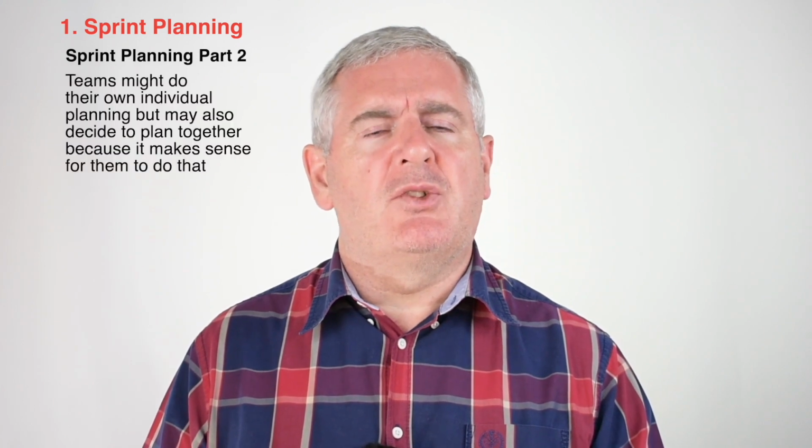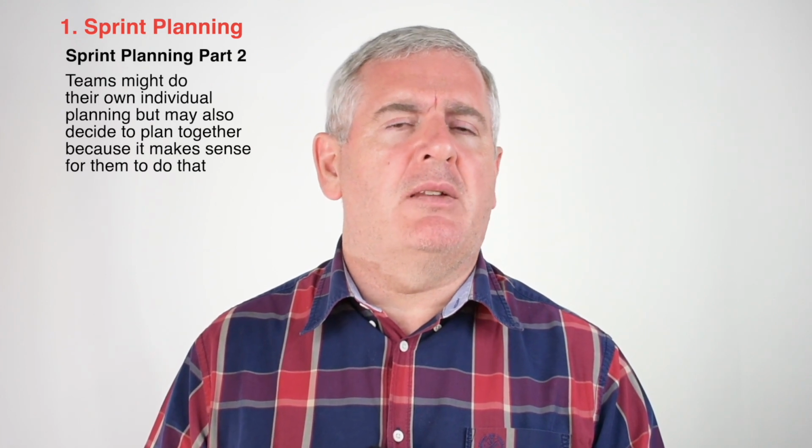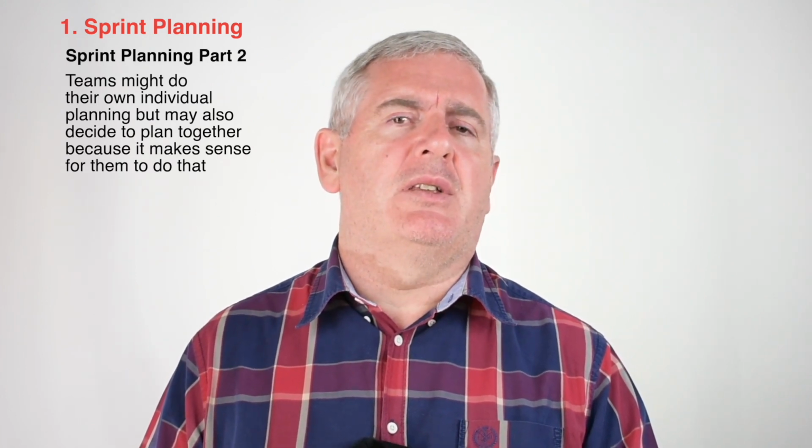And then each team does its own sprint planning 2. And in sprint planning 2, the teams might do their own individual planning, but the teams could also decide to plan multiple teams together because it makes sense for them to do that.